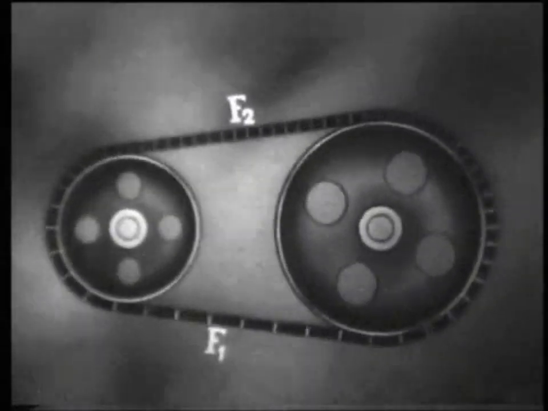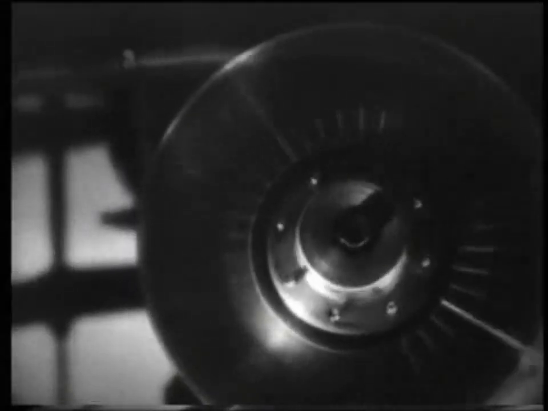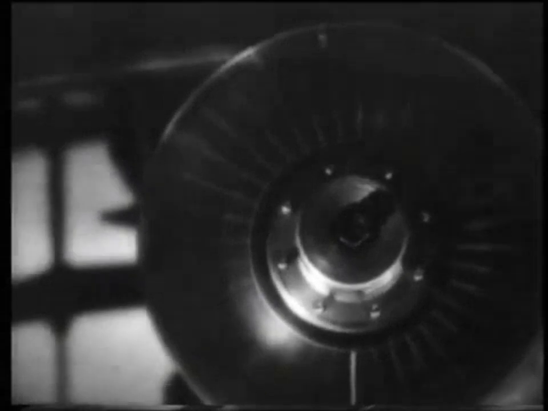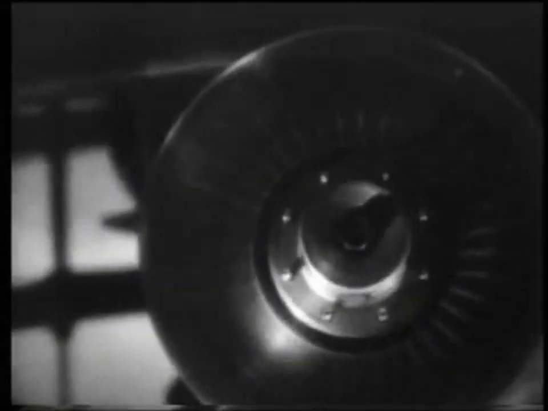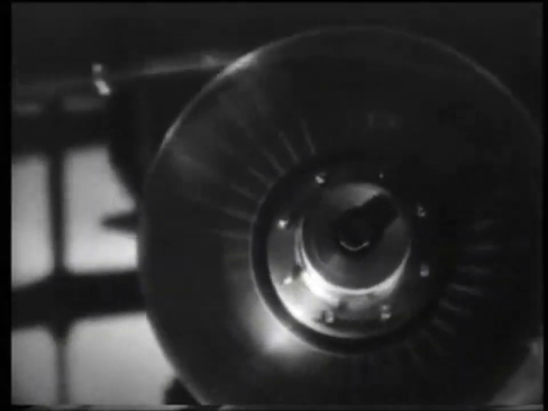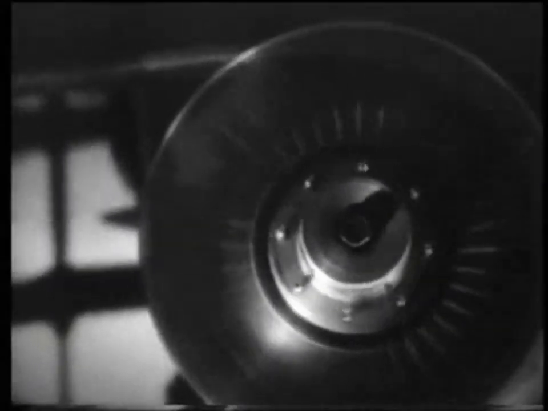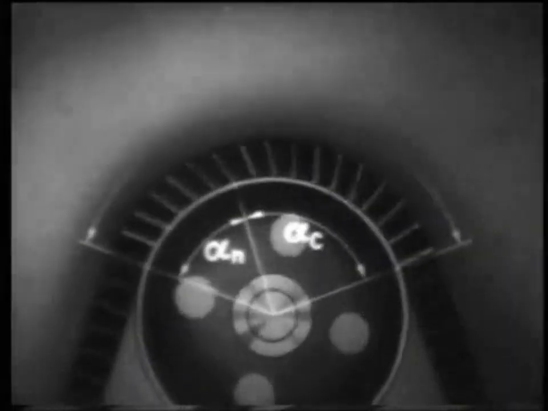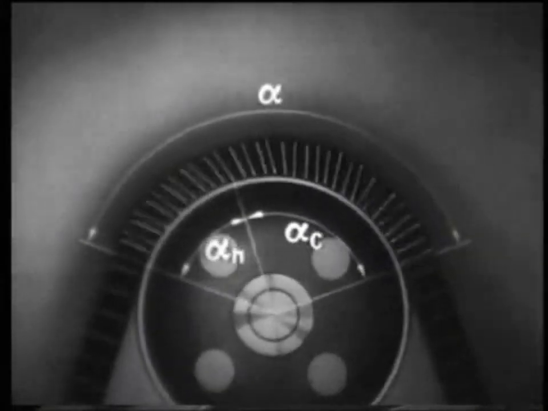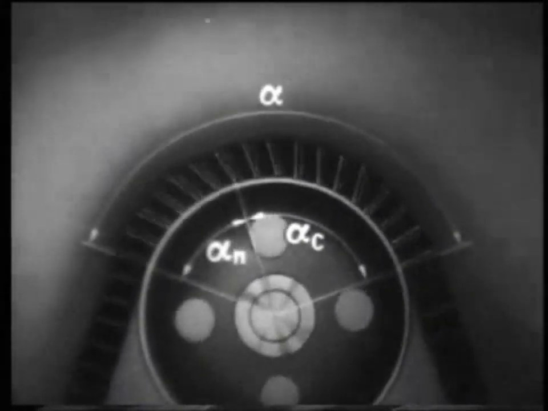This is how elastic sliding occurs. The driven pulley loses rotation speed. Sliding is also explained by speed losses due to inherent deformations.